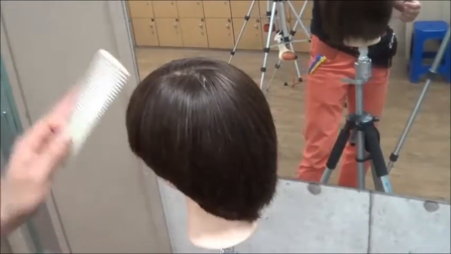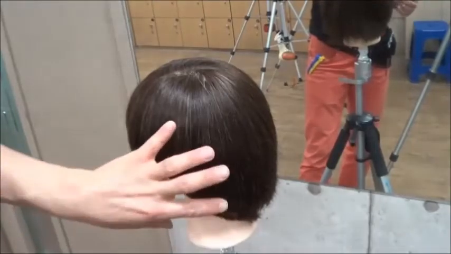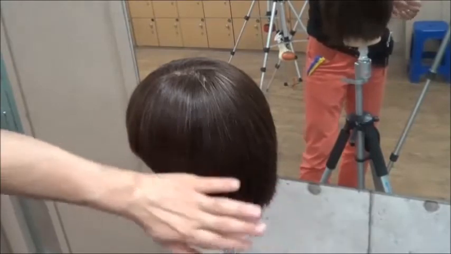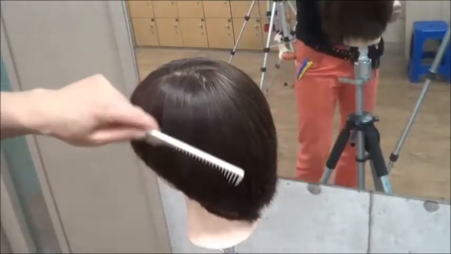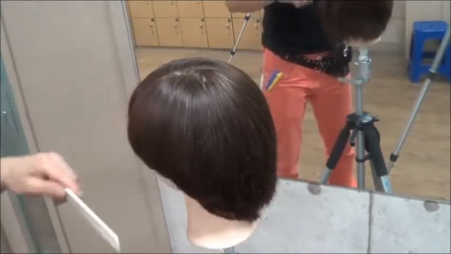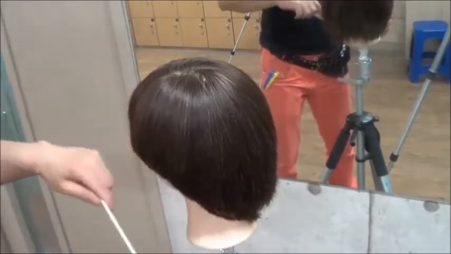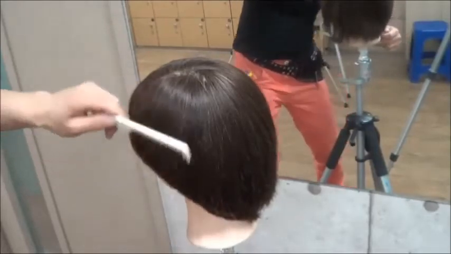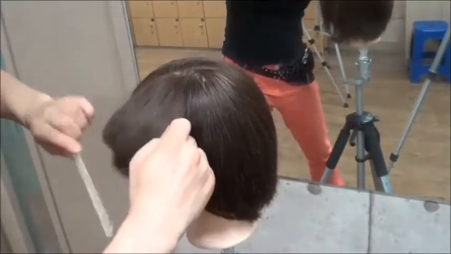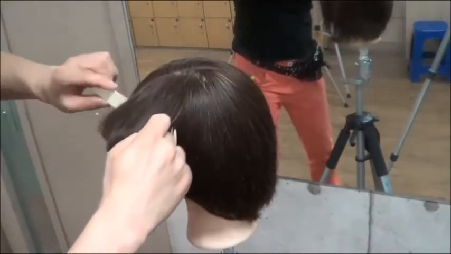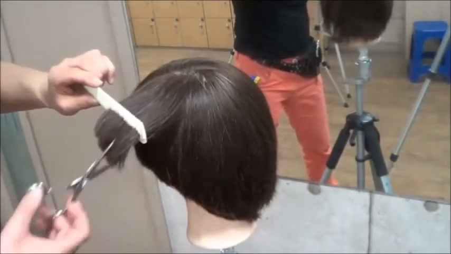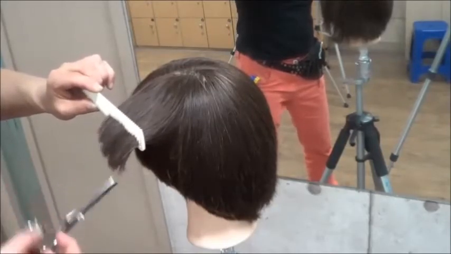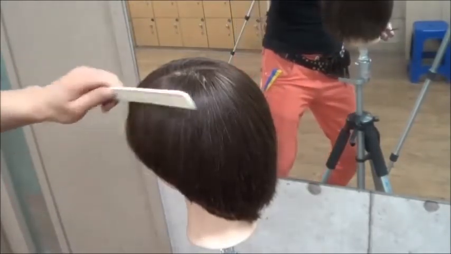This hairstyle has heavy weight on the right side area, so we choose a few point cuts, not much, not too many. Upper, not under, just for blending the cut line. Like this.